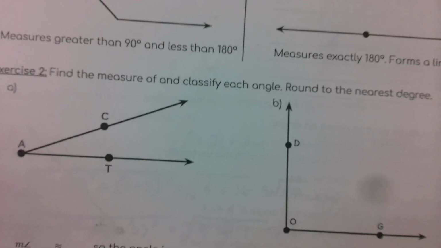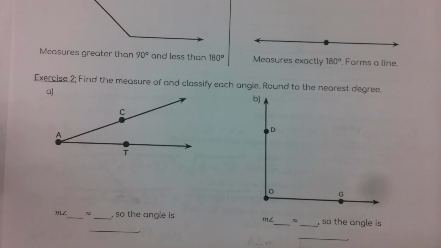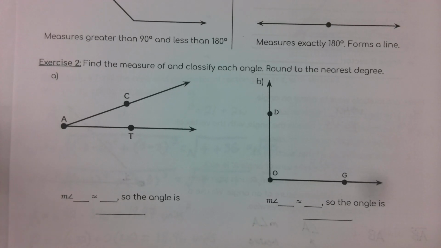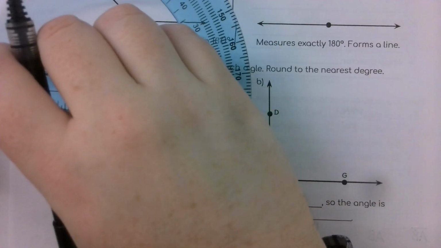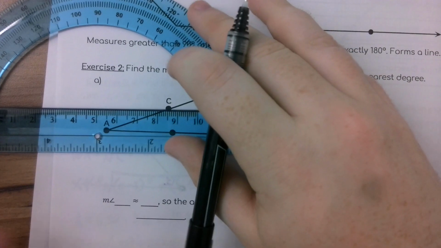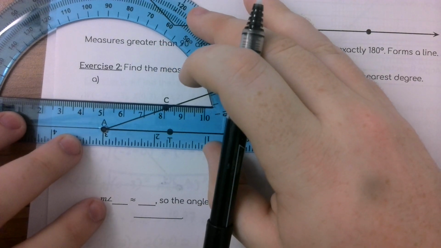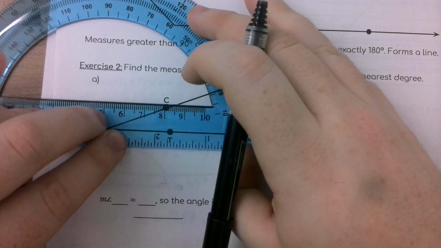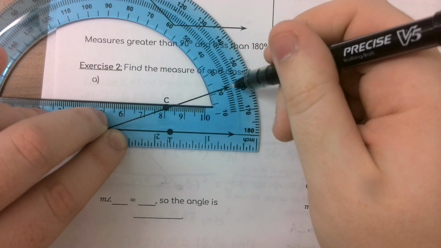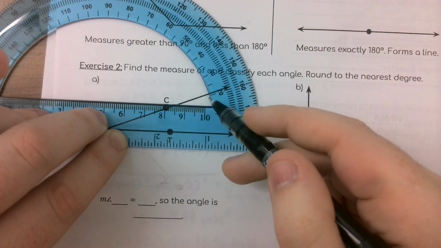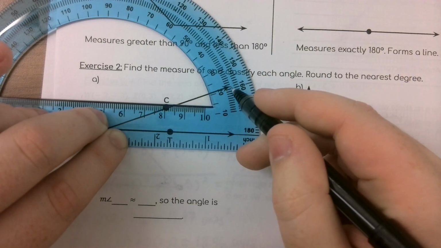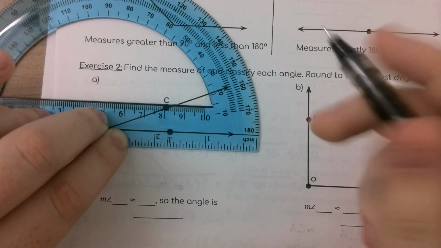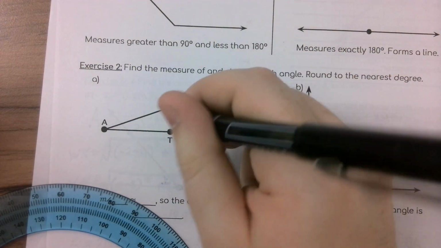What I want you to do is I want you to find the measure of each angle and classify each angle. So I'm going to do example A here just to show you what we're looking for, and then you'll do example B. Step one is we want to measure this angle. So I'm placing my protractor down perfectly where it should be, and I'm noticing that this arrow seems to go right through one line past 20. So I'm going to call this a 21-degree angle.